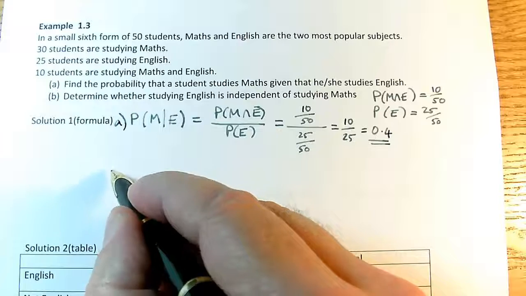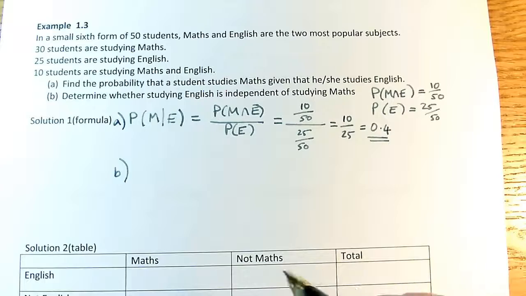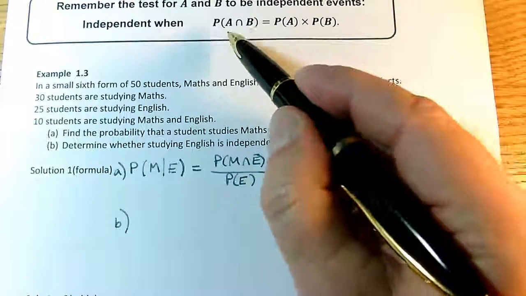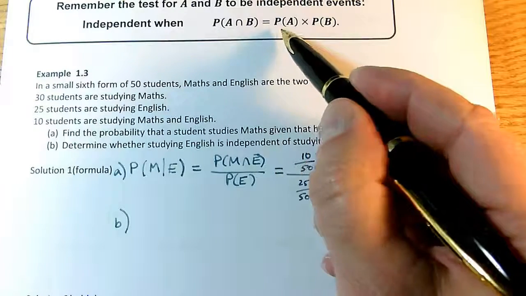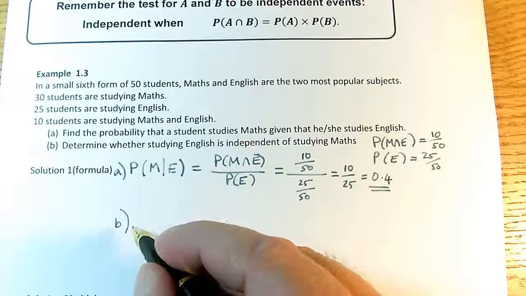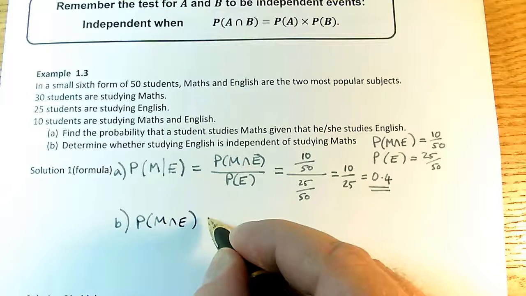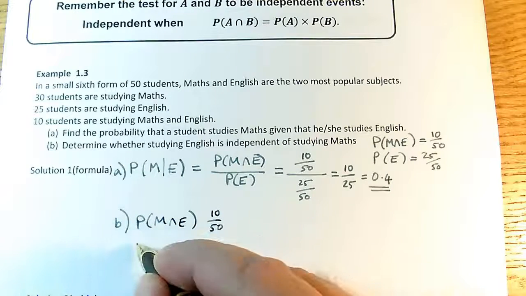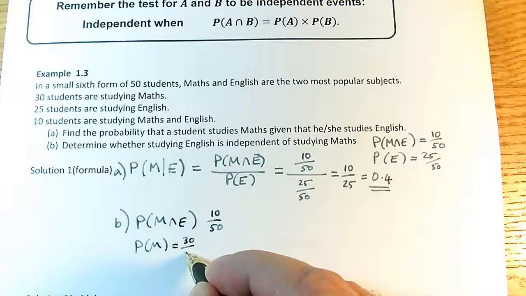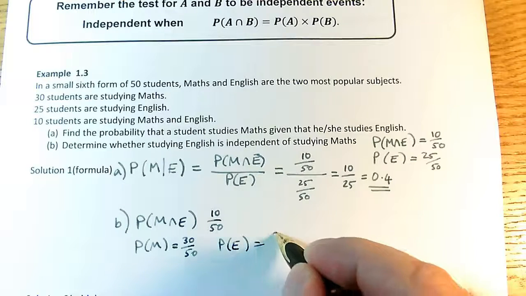Okay, and part B, so that was part A. Part B says determine whether studying English is independent of studying maths. Well, let's use the test that you've got higher up the page. Events are independent when the probability of A and B is the probability of A times the probability of B, because I've got most of these things already. Okay, I've got the probability of M and E is 10 over 50. I've got the probability of M, well I haven't yet, but it's 30 over 50. And the probability of E is 25 over 50.